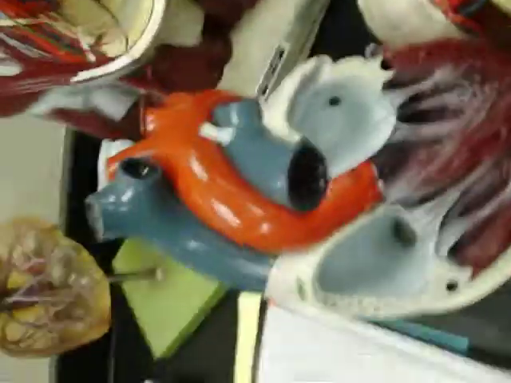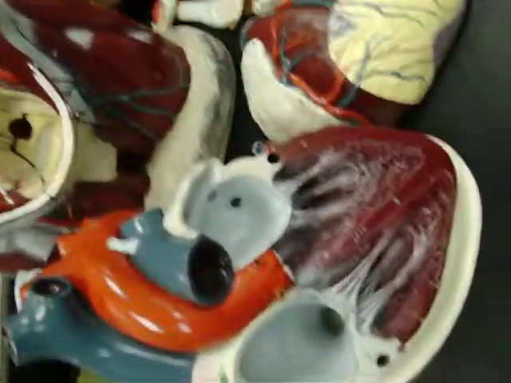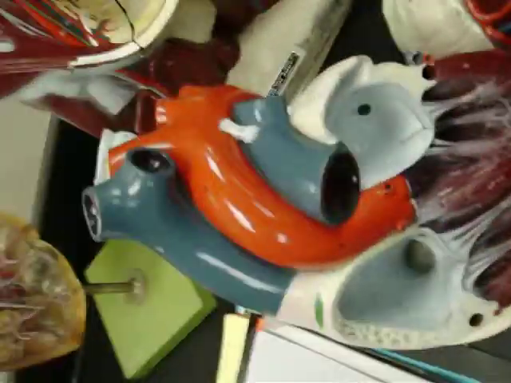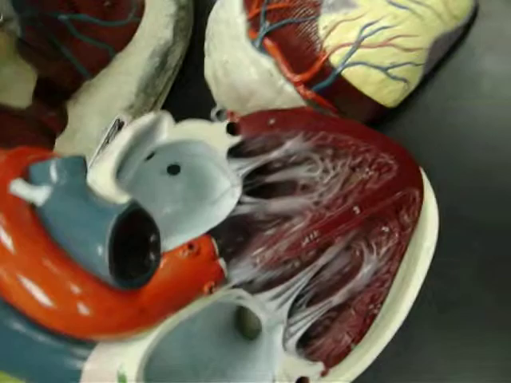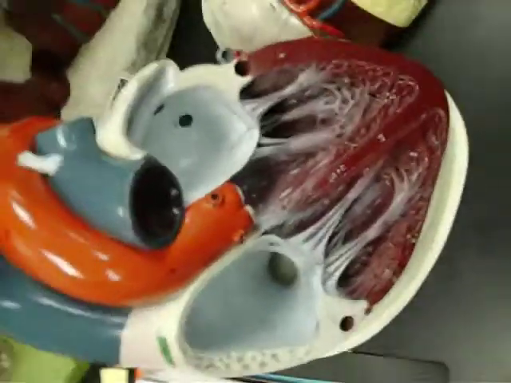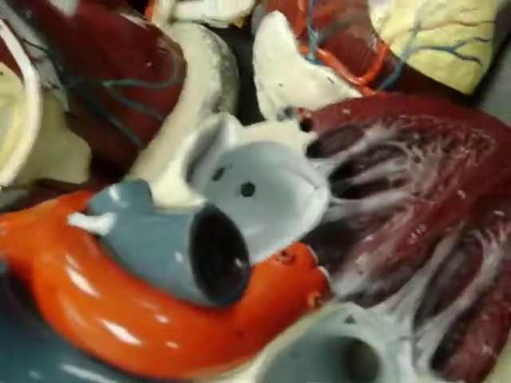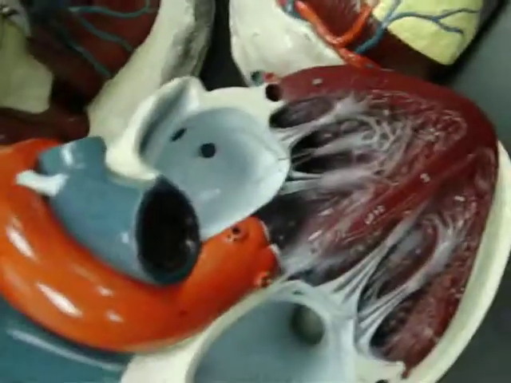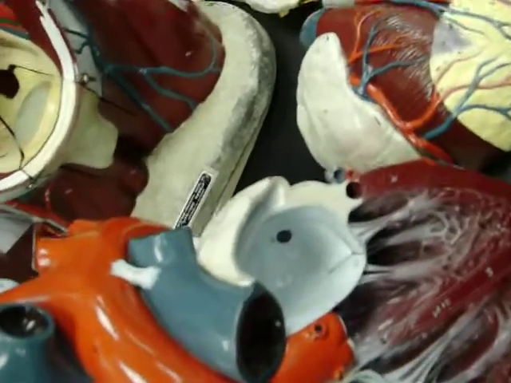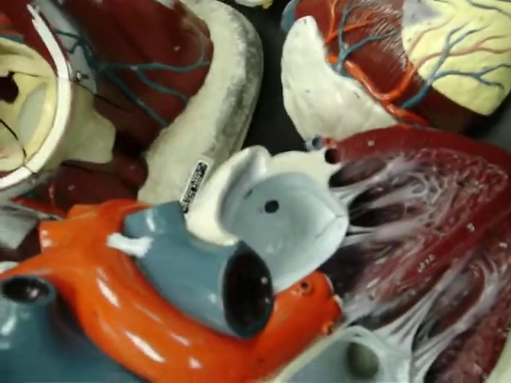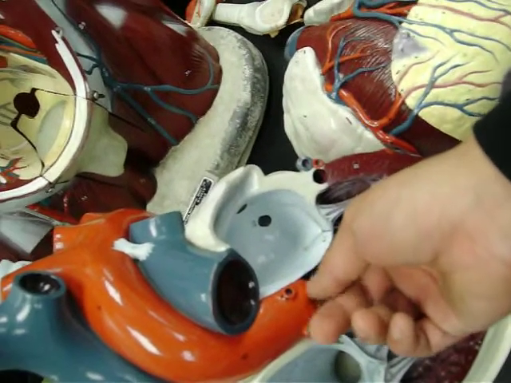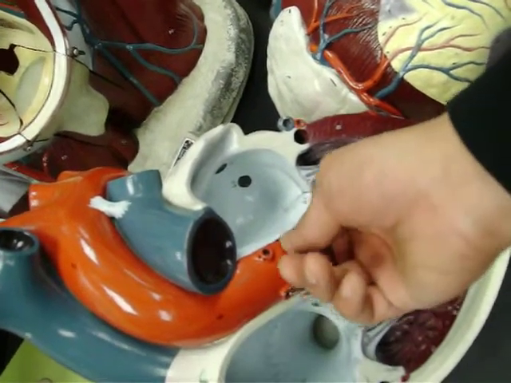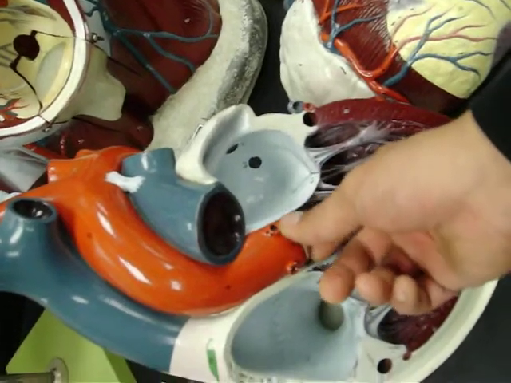This is going to be a video on the heart and its routes. I'm going to first start with the aorta. The aorta is the most significant because it has the thickest tunica media, and that is the muscle that makes the walls of the aorta vessel.